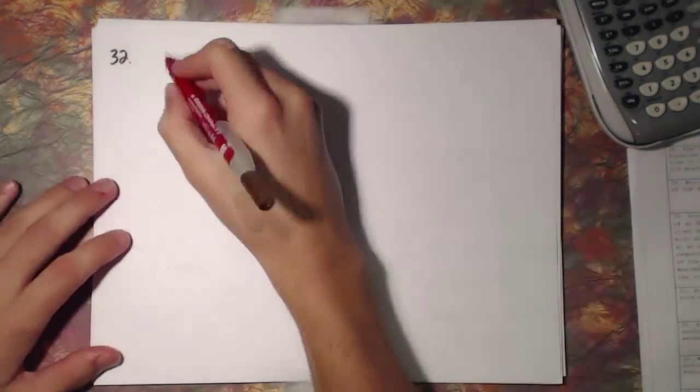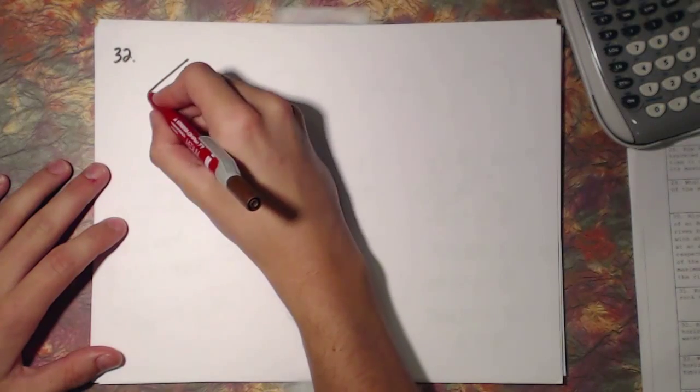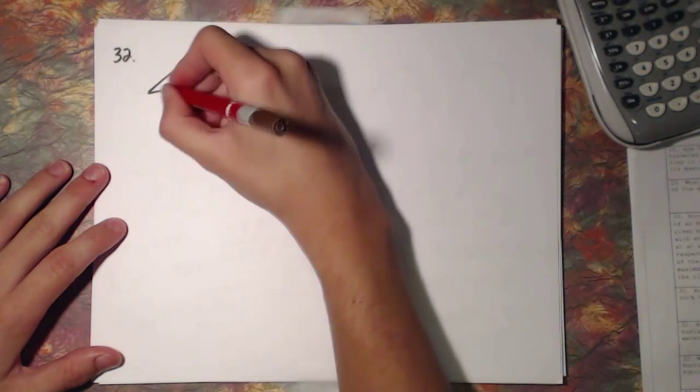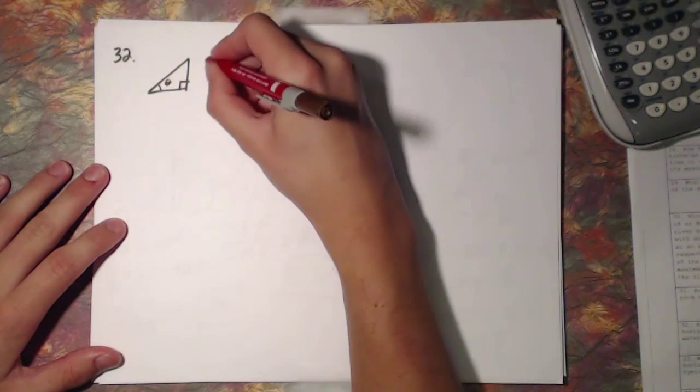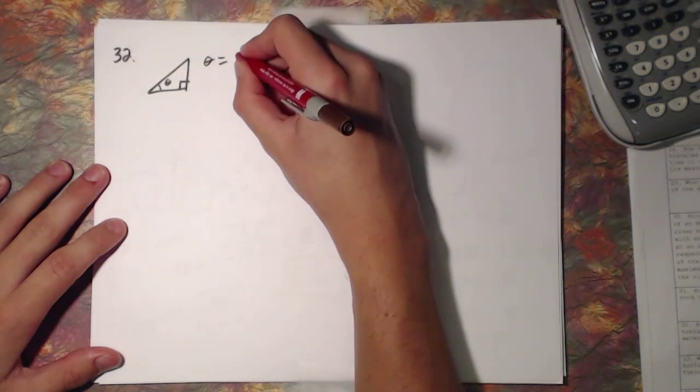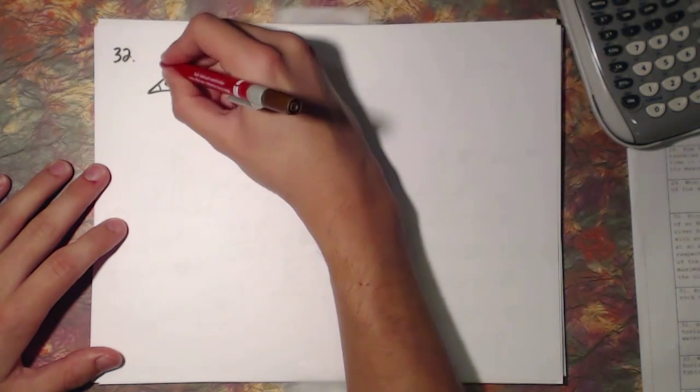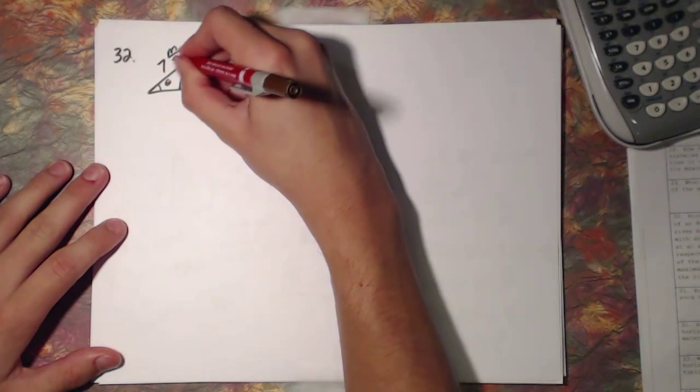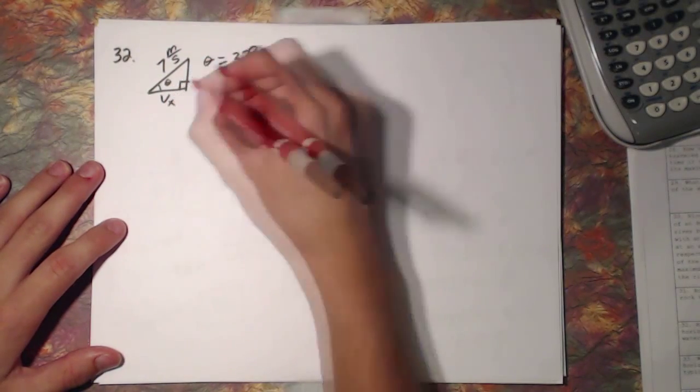Our next question is question 32, and in my opinion this is the hardest question on the problem set. The question's asking how far will the rock travel horizontally before it hits the ground. So first thing for this is we need to calculate our horizontal velocity. Again, we're going to redraw that triangle. Our angle is going to be 37 degrees, and this is 7 meters per second, and we want v sub x.